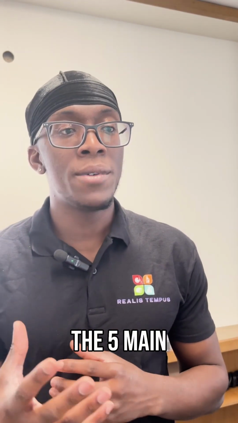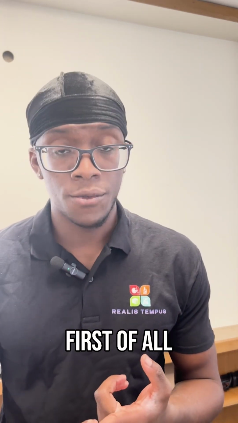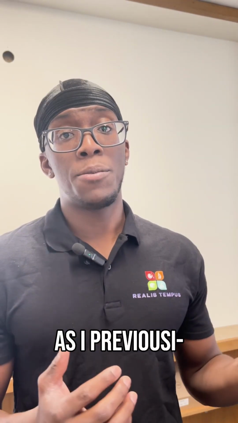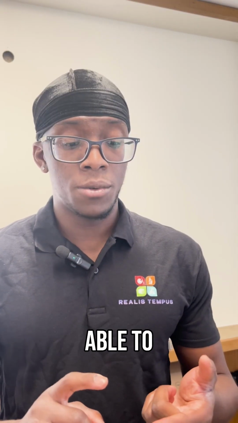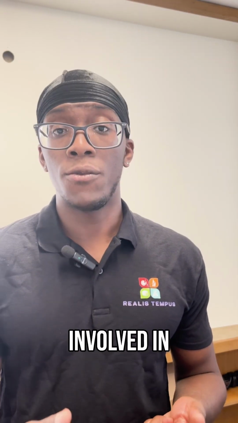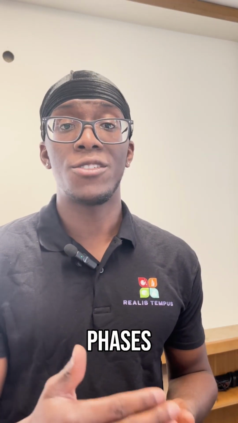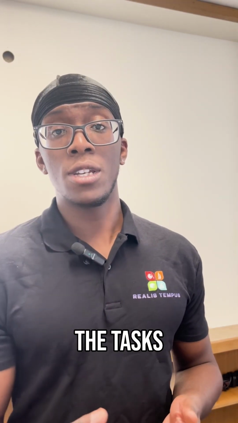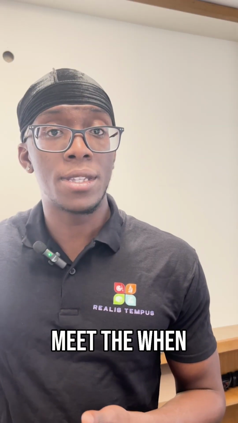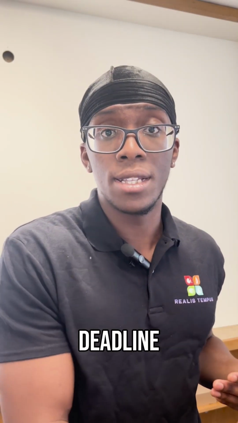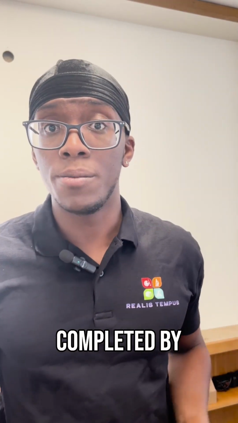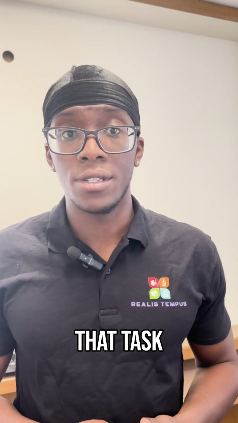The 5 main key responsibilities of a project manager are, first of all, planning and organization: creating a project plan. As I previously mentioned, a project plan is where you manage the project with the people involved in the project team. For example, you have a phase 1 to 4 approach. For each phase, you have your tasks and the people who own the tasks. When is that task going to meet the deadline? Who is completing that task?